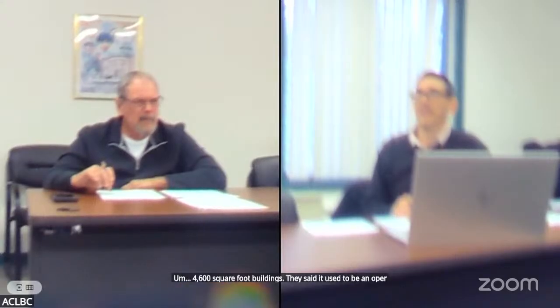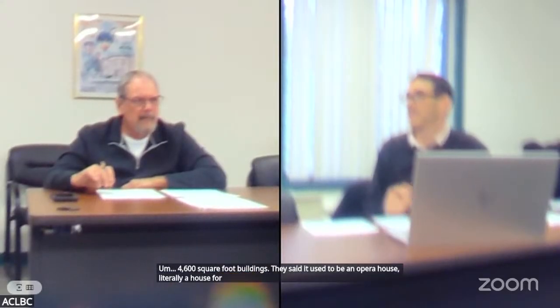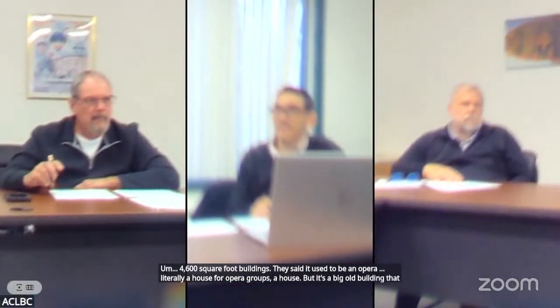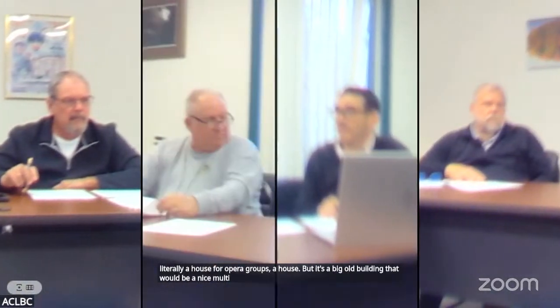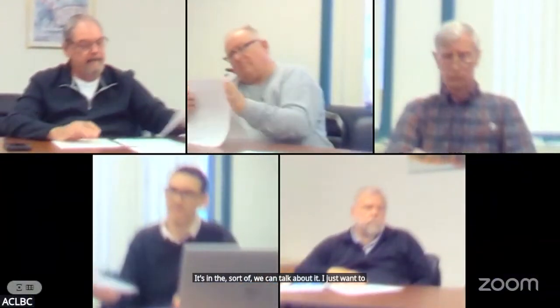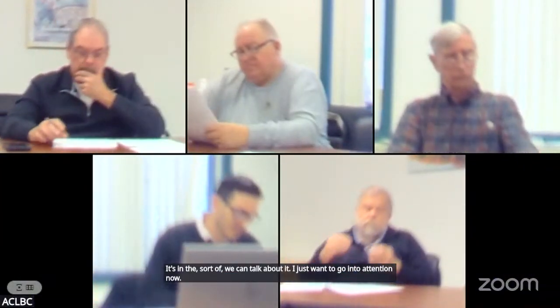It's a 4,600 square foot building. They said it used to be an opera house. Literally a house for opera. It's a big old building that would be a nice multi-unit apartment or something like that. It's on the agenda, so we can talk about it. I just wanted to bring it to attention now, and then we'll see it later.